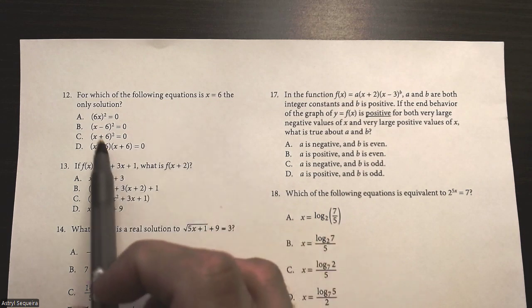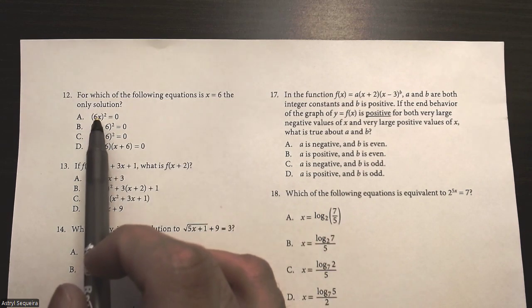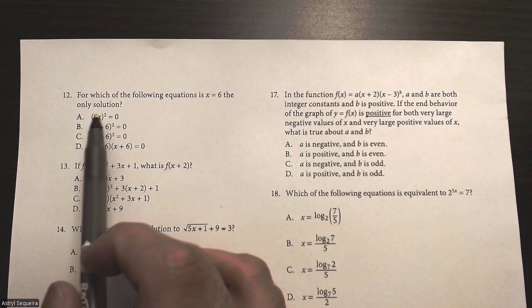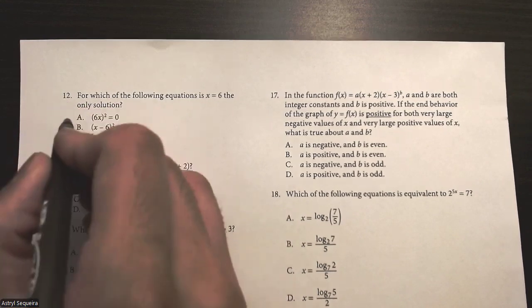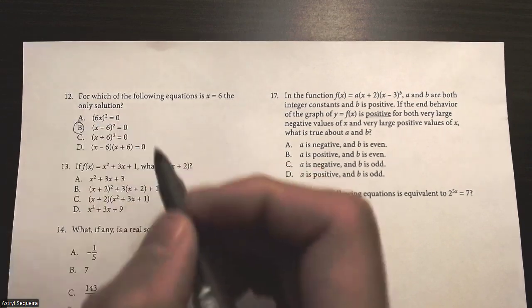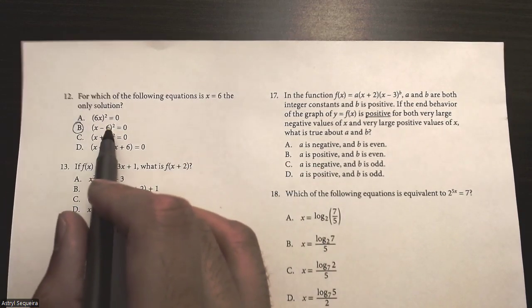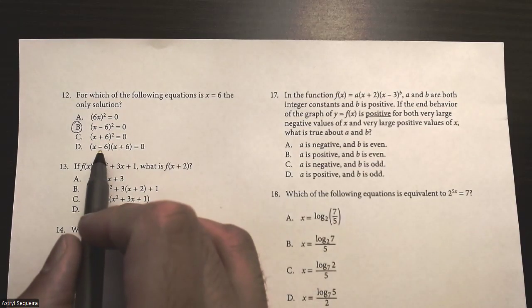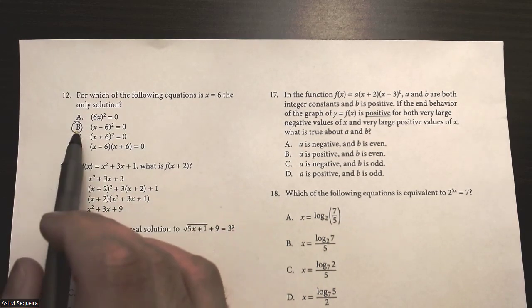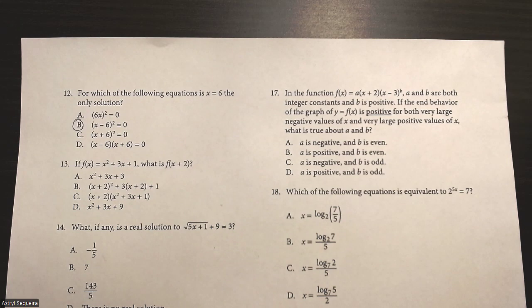For this first one here, the solution is just x equals 0 because there's nothing added or subtracted. Second one here, the solution is just x equals 6 because it's just x minus 6. There's nothing else. This one here, the solution would have been negative 6, and this one, the solution would have been positive and negative 6. So the right solution for this question is part B over there.